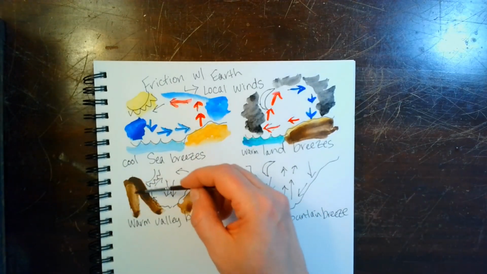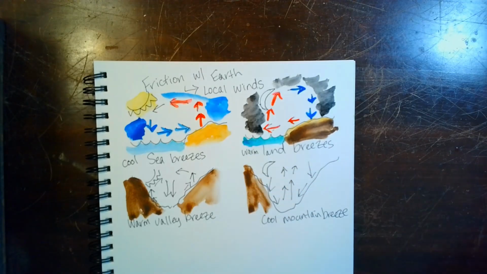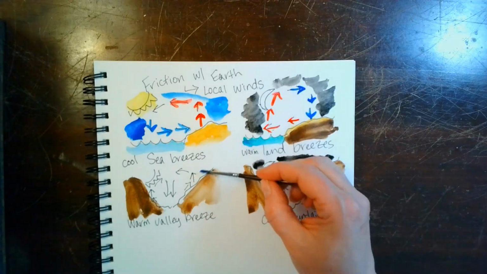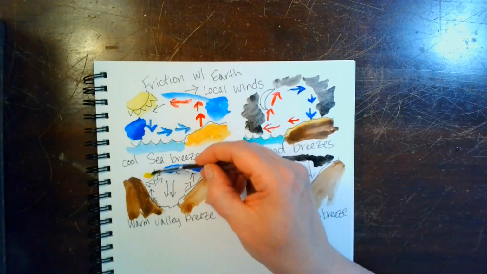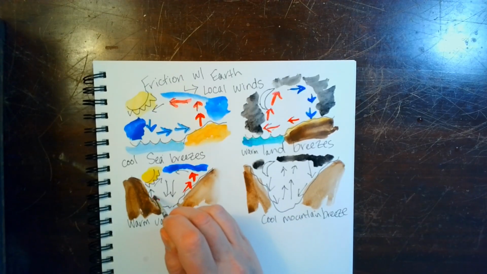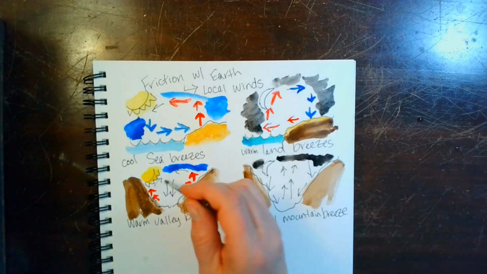At night, the mountain slopes, they cool really quickly thanks to the high altitudes, and it reverses that breeze. And so at night, there's a cool breeze that is sinking down the sides of the mountain and then it rises from the middle of the valley.